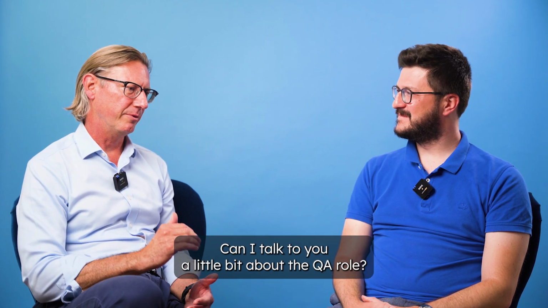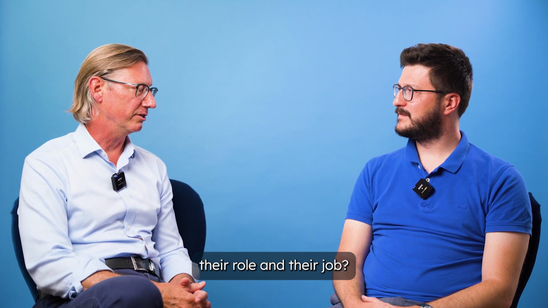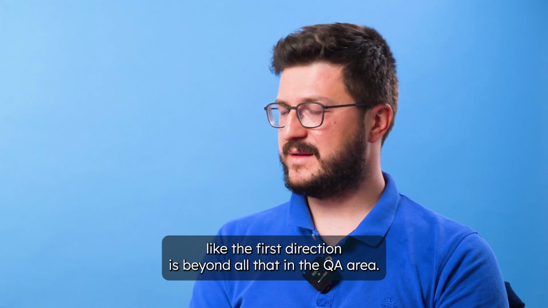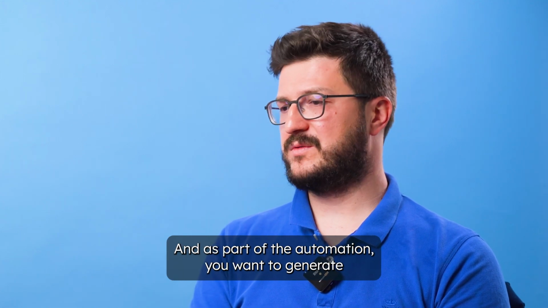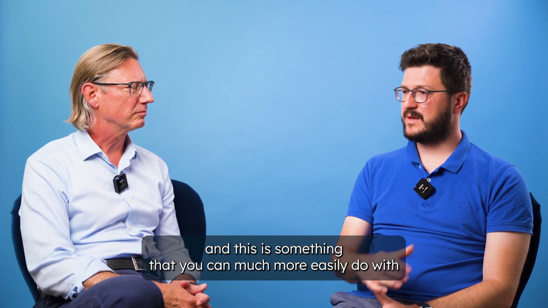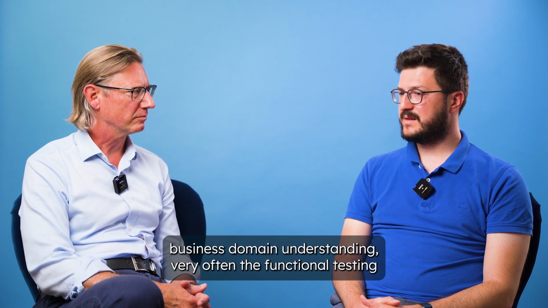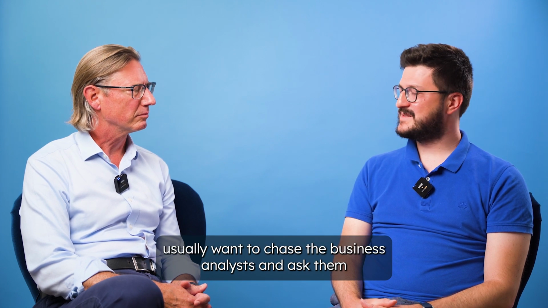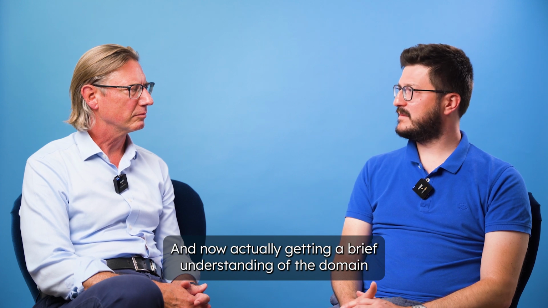Can I talk to you a little bit about the QA role, the role of a tester? How does generative AI impact their role and their job? I think the most gains are in two directions. The first is that in the QA area, automation has a profound impact on the way testing is done nowadays. As part of the automation, you want to generate a lot of test cases and scenarios with fake data, and you can do this much more easily with ChatGPT. The second area, which is quite important, is business domain understanding. For functional testing, it is vital to understand the business domain. Back in the days without ChatGPT, you usually had to chase the business analysts, asking them tons of questions, or go through long documents. Now getting a brief understanding of the domain happens in minutes.